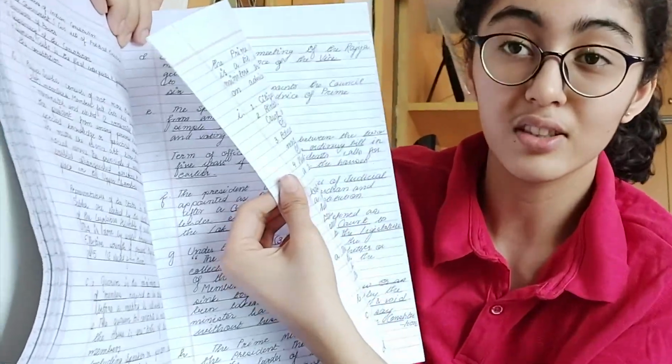We'll be revising History in Civics Part 1, Question 1, that is 10 marks of Civics in the compulsory section. We have all of this, not much.